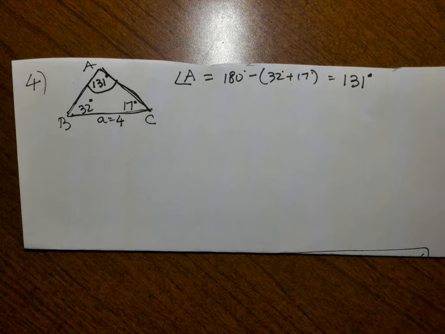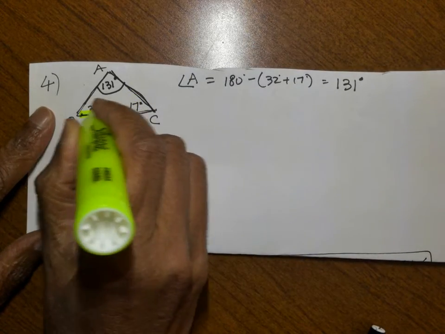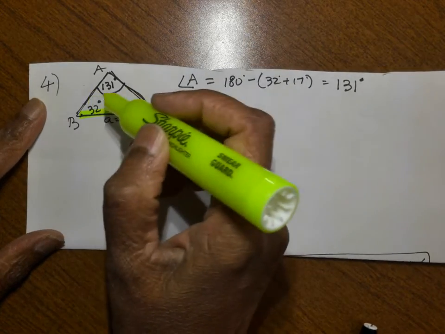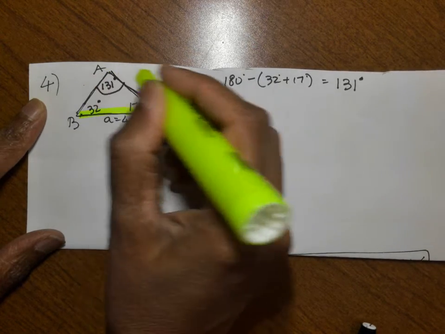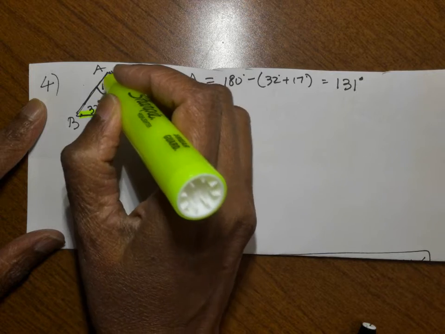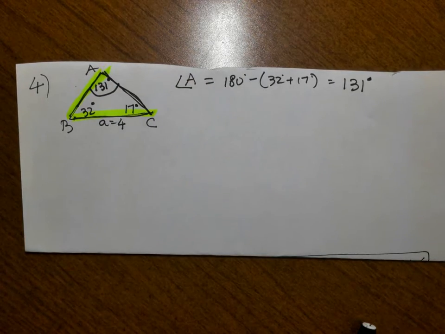So my missing side is going to be, I already have one side. I can either find the side opposite 17 degrees or opposite 30. So I'm going to try to find this side. It doesn't matter which one you use. I'm just going to try to find this side.